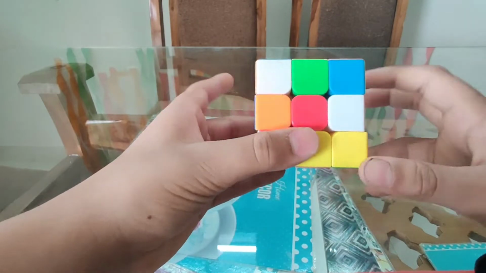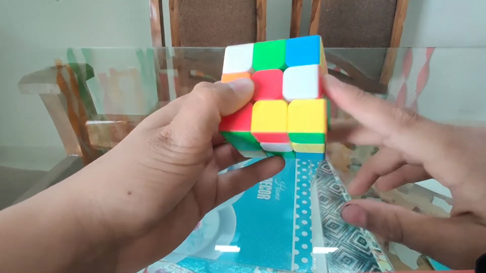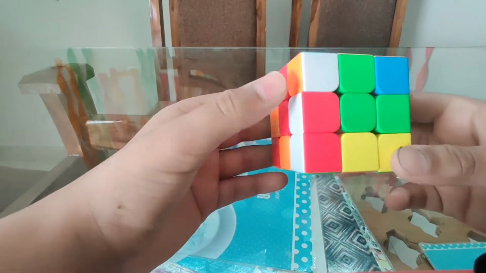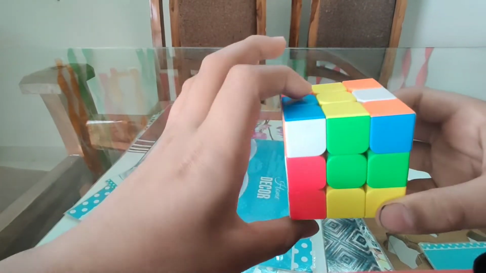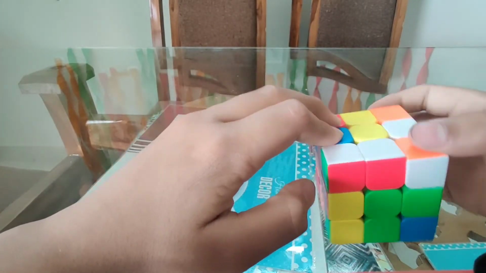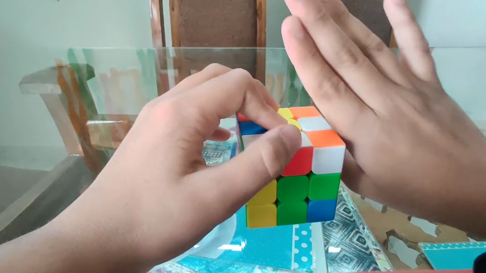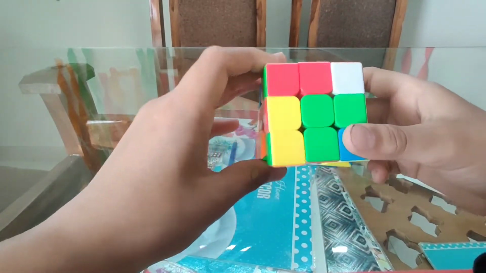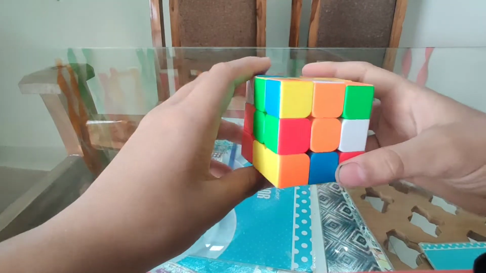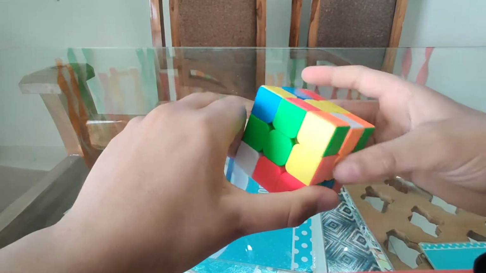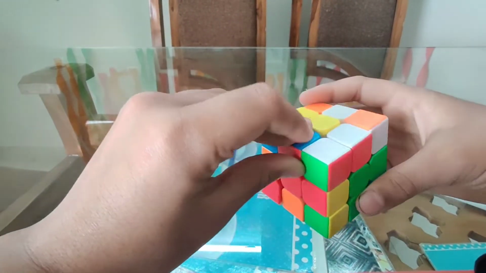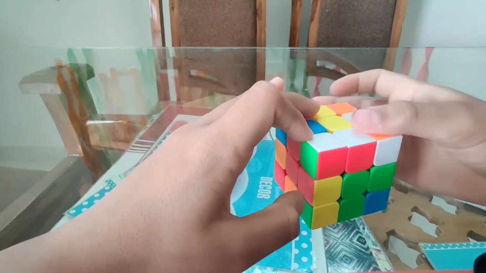So now it is not fitting on the right side, so you have to turn it once left. So now it is fitting on the left side, and you can just push it 90 degrees towards the upper face. Like for example, if it was over here, then you would push it 90 degrees this side towards the upper face. But now it is over here, so 90 degrees this side. So now we have two already.